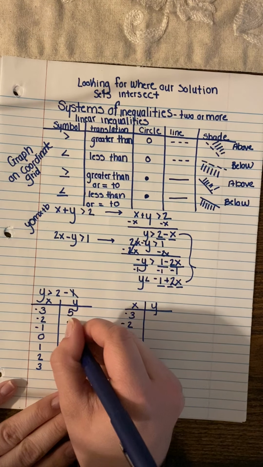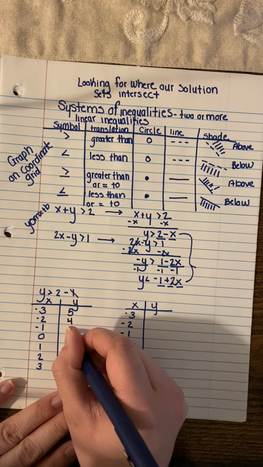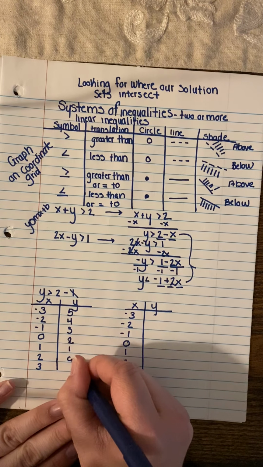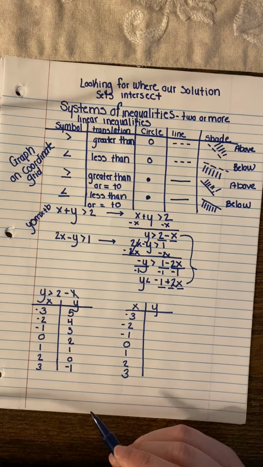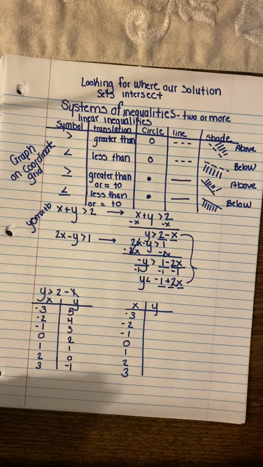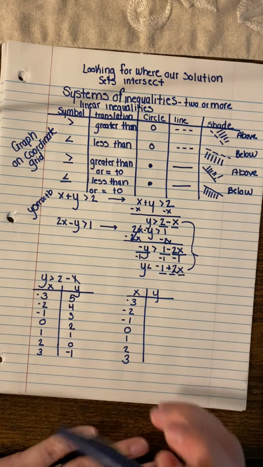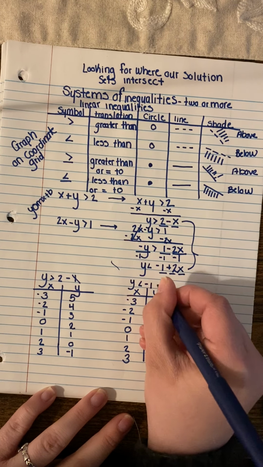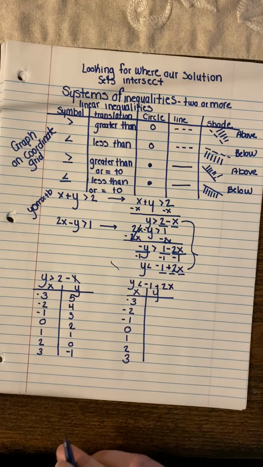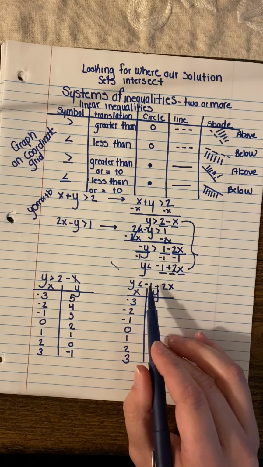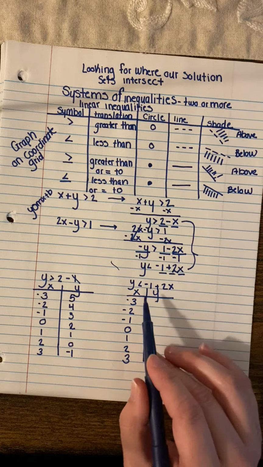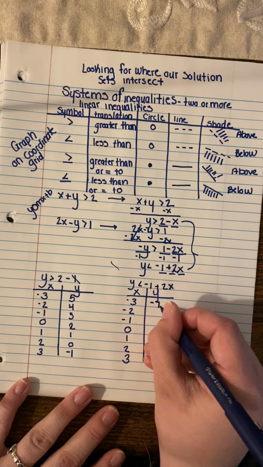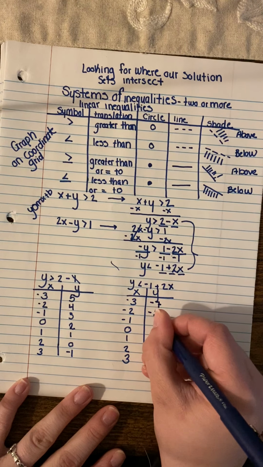I'm going to get 4, 3, 2, 1, 0, -1. It just applied the same rule. That's what I get. Now for, oh, I didn't even write what this inequality was. Okay. So now when I plug in -3, I have -1 plus 2 times -3, which is -6, so I get -7. These are the rest of the values.